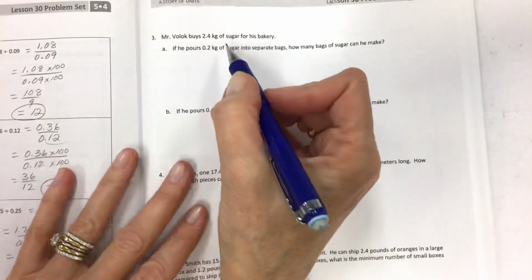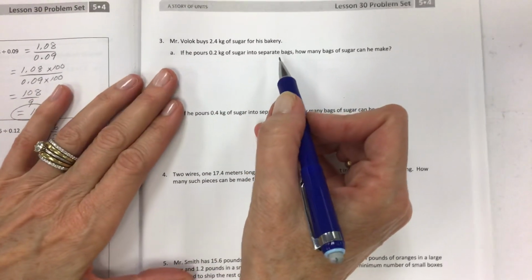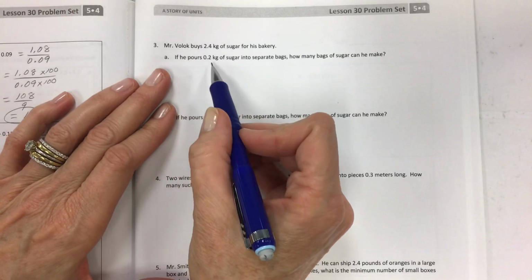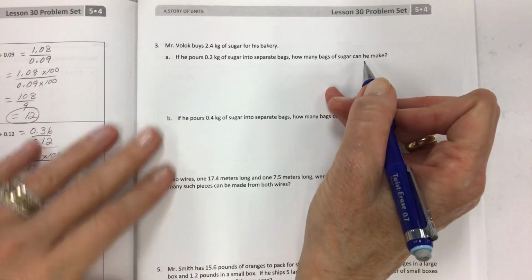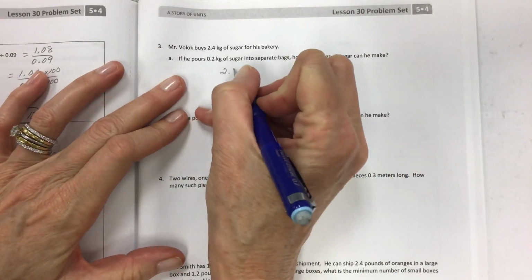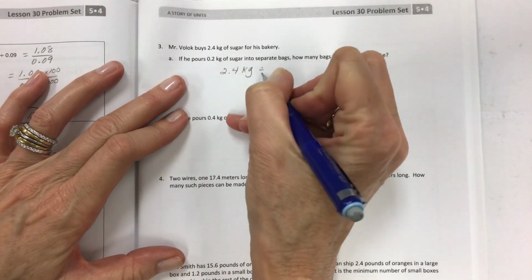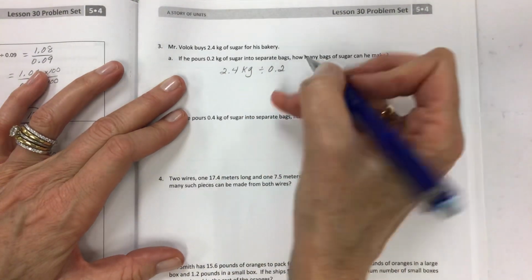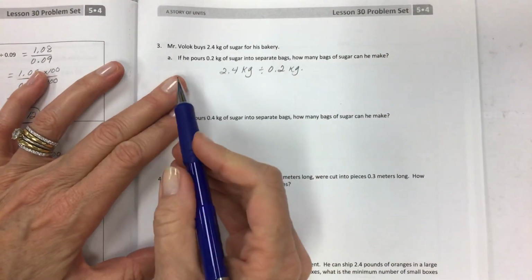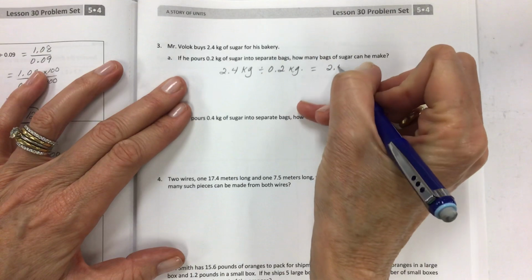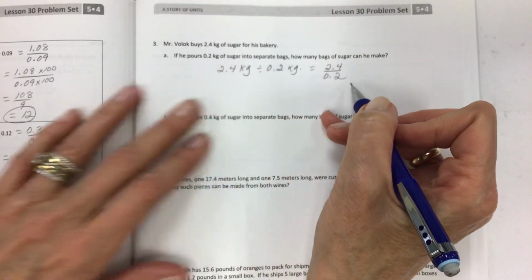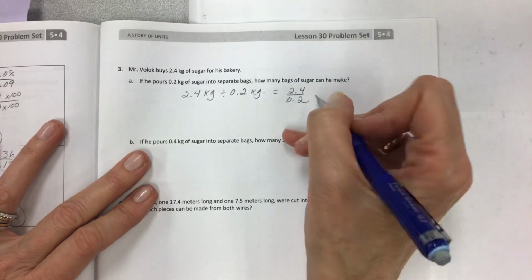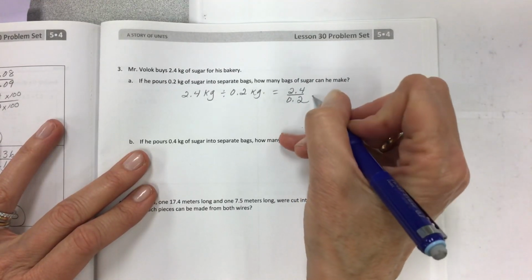All right, let's start with Mr. Volok's problem here. Mr. Volok buys 2.4 kilograms of sugar for his bakery. If he pours 2/10 kilogram of sugar into separate bags, how many bags of sugar can he make? So he's got 2.4 kilograms divided into 2/10 kilo for each bag.